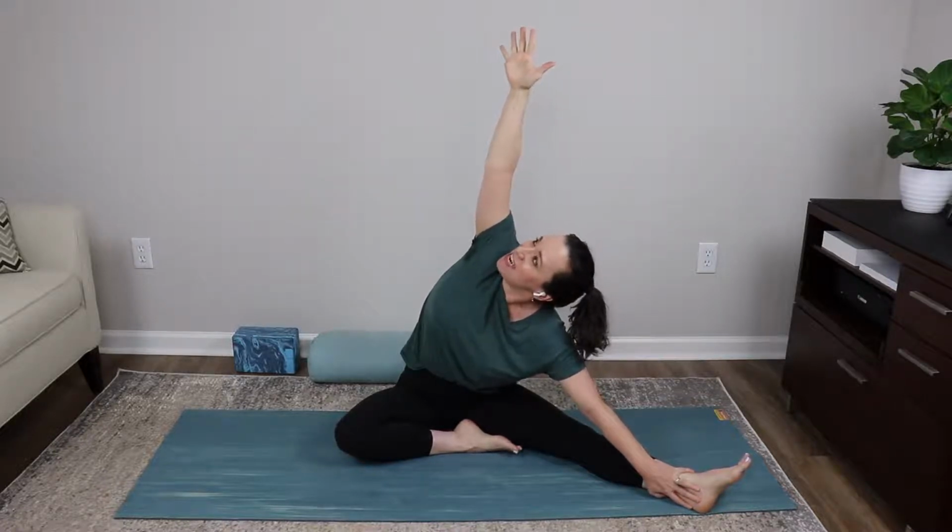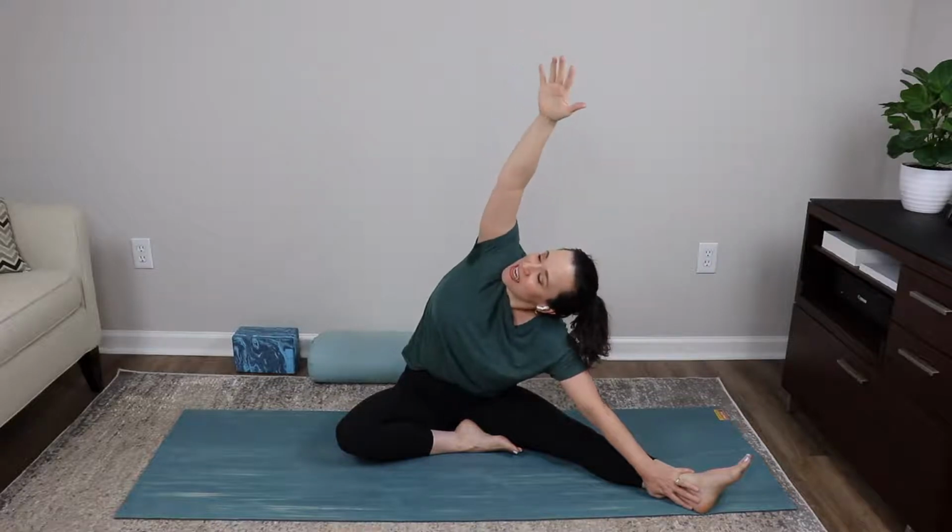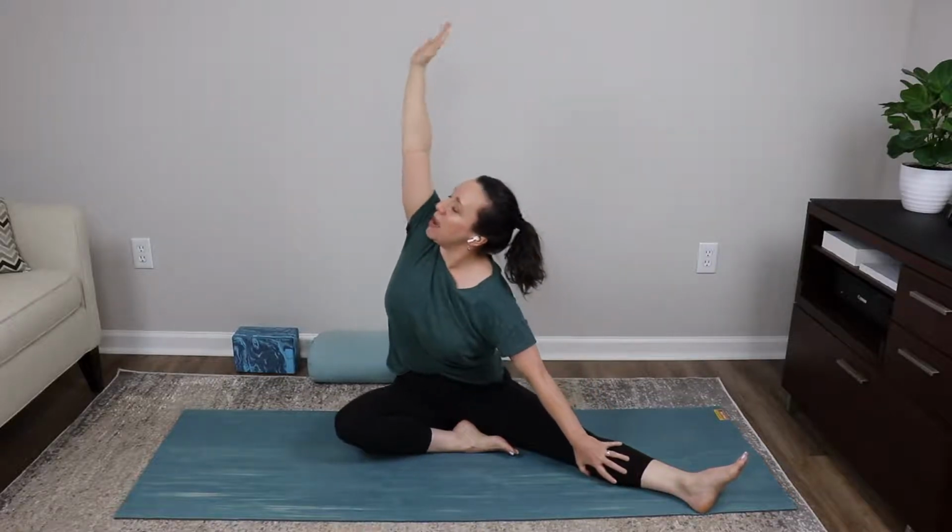Give me a nice deep inhale here and exhaling out. One more time, nice deep inhale in and exhaling out. Inhale, lift the right arm and rib cage back up, and then exhale, dropping it back down again.